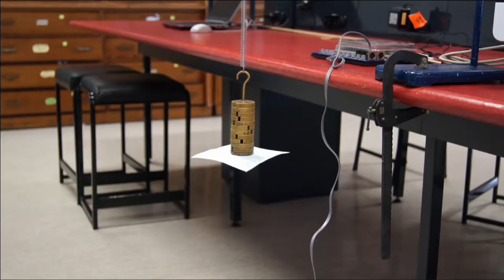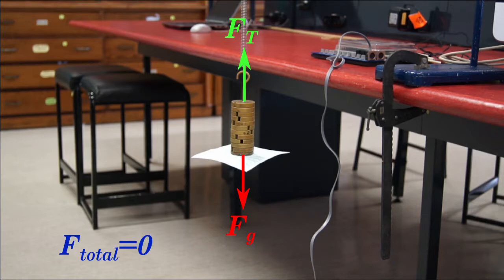Let's look at the forces acting on this mass attached to a spring. There is the weight force down, and a tension force from the spring up. There is no net force on this mass, the forces are balanced, and it is at its equilibrium position. The equilibrium point is where an oscillating system would eventually come to rest.